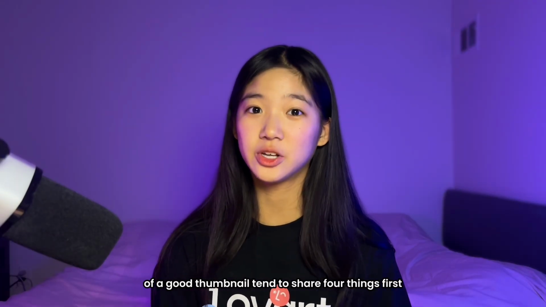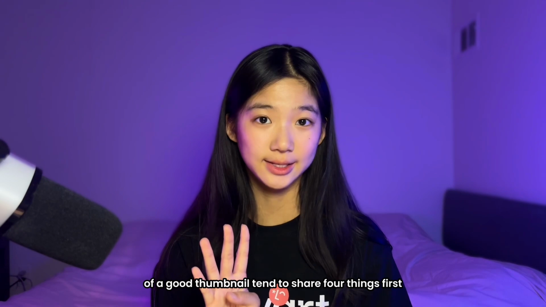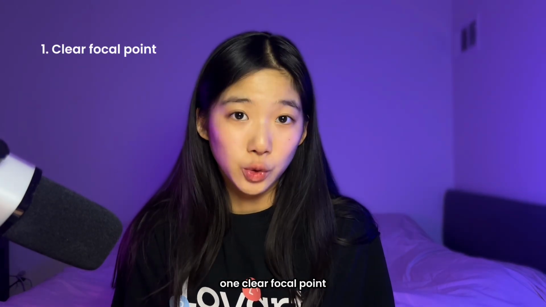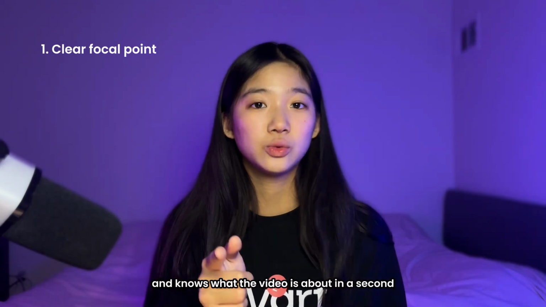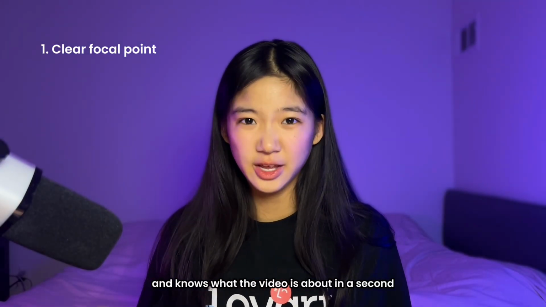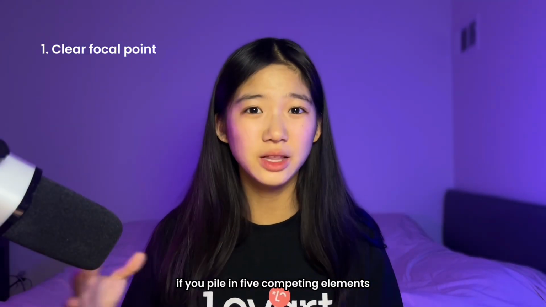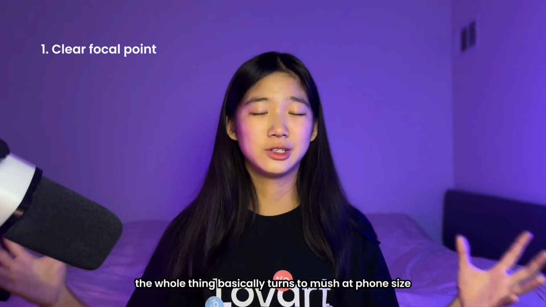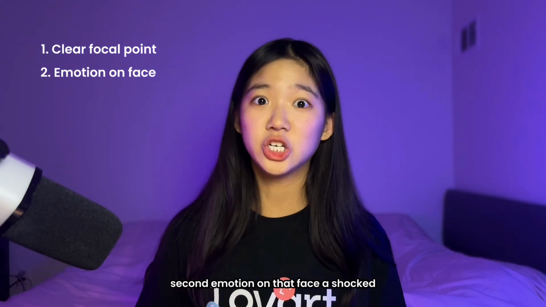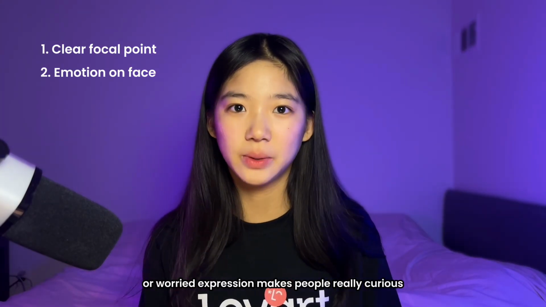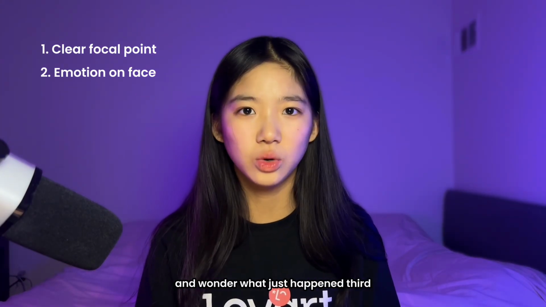The high performers of a good thumbnail tend to share 4 things. First, one clear focal point, usually a single face, so your eye lands instantly and knows what the video is about in a second. If you pile in 5 competing elements, the whole thing basically turns to mush at phone size. Second, emotion on that face. A shocked or worried expression makes people really curious and wonder what just happened.